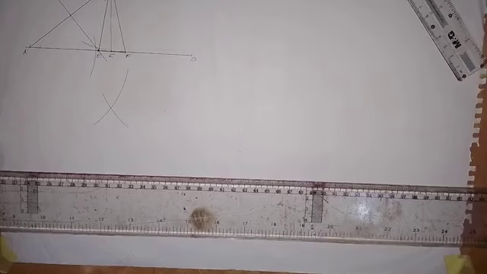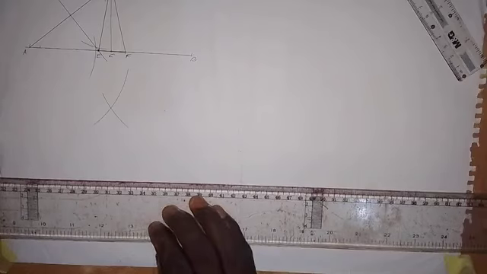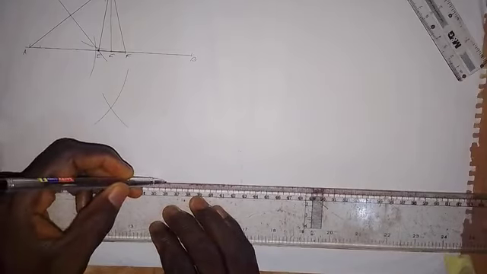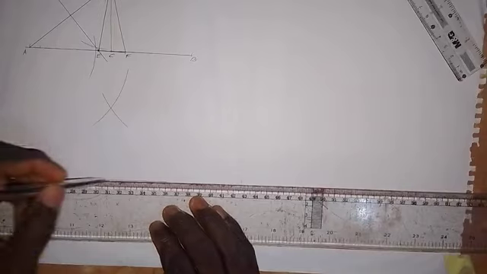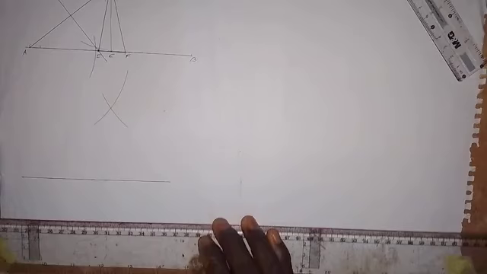Now the first thing that we are going to do here is to draw a horizontal line. A horizontal line of any length, just draw it like this. Let's call the line AB. As I said, it has no specific length, so just draw it.